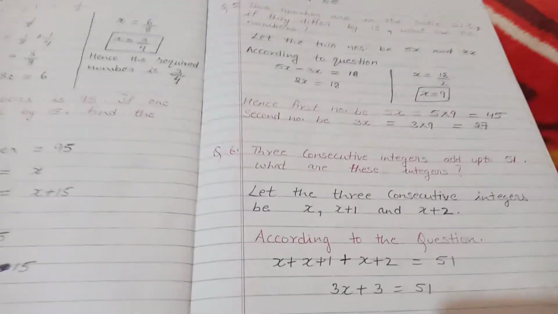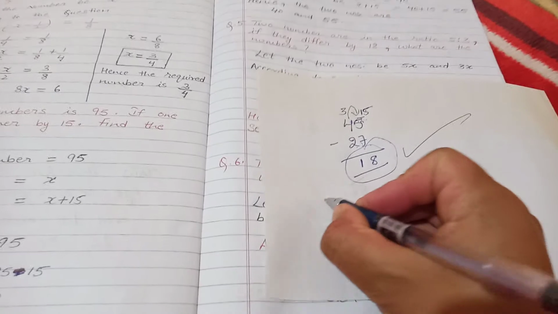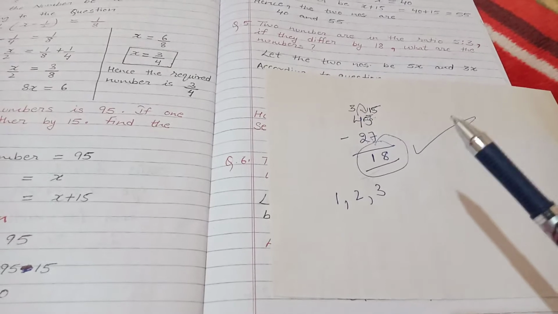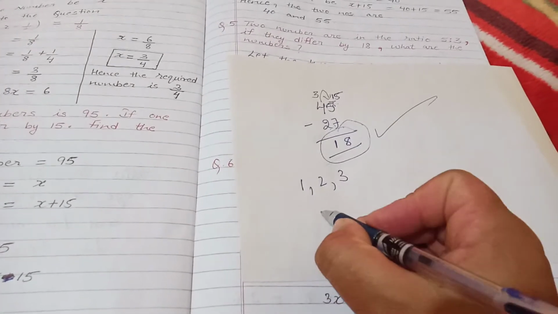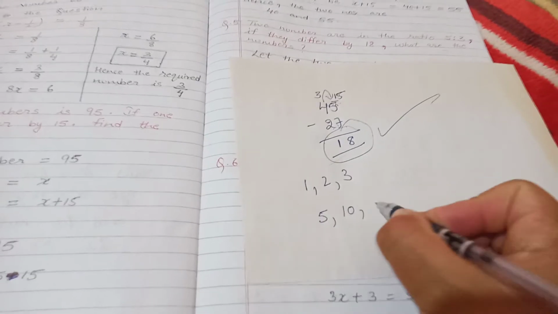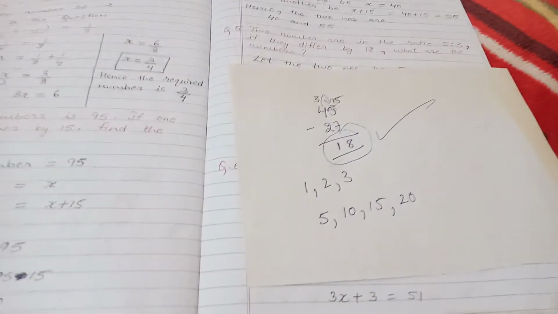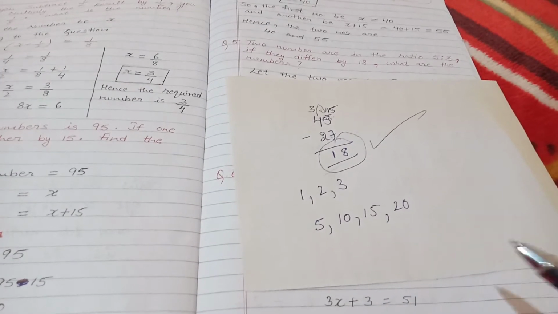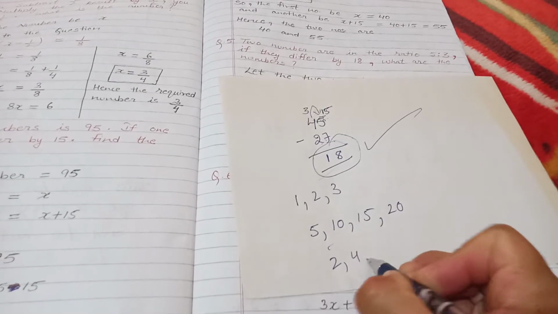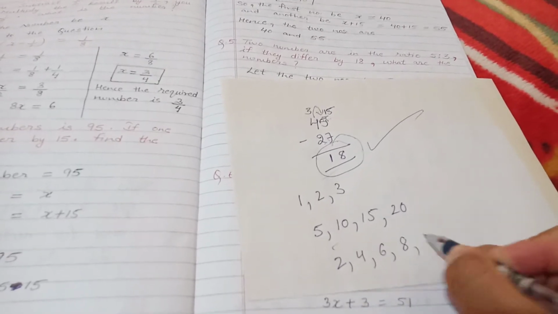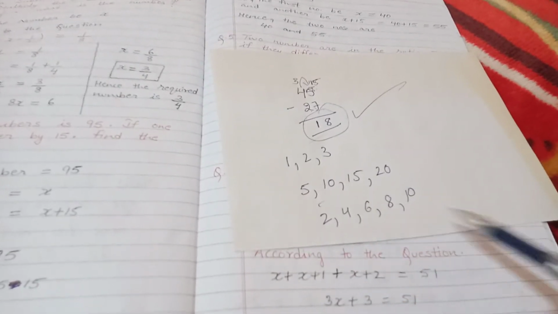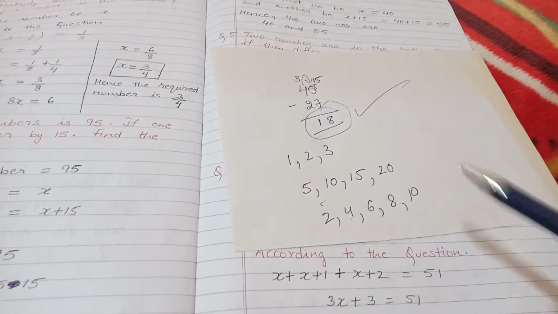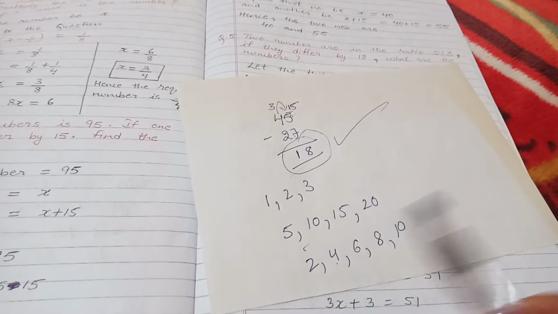For example, if I give you the numbers 1, 2, 3, these are the first 3 consecutive numbers. 5, 10, 15, 20: these are consecutive numbers with a difference of 5. Then 2, 4, 6, 8, 10 are even consecutive numbers.